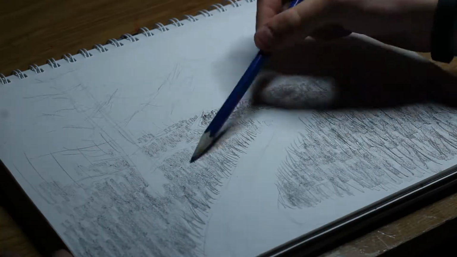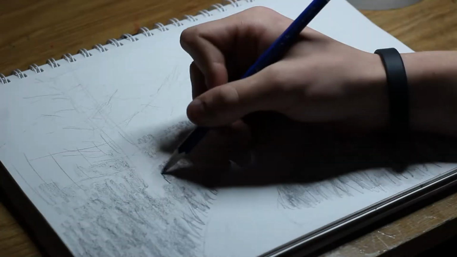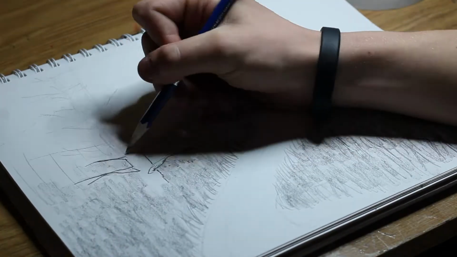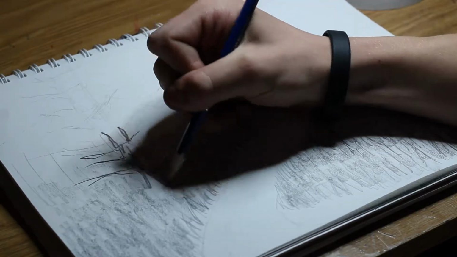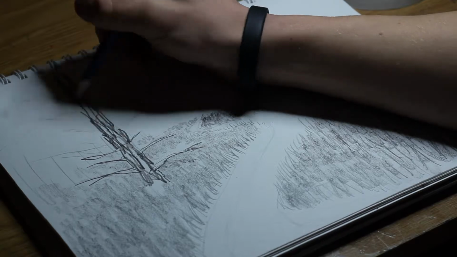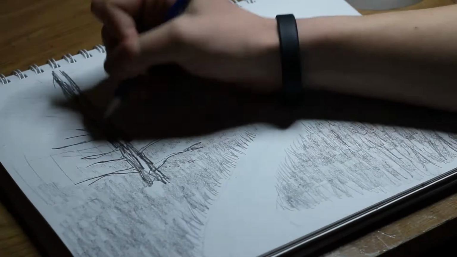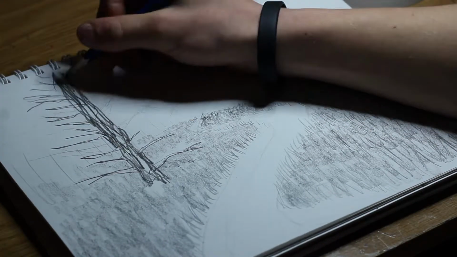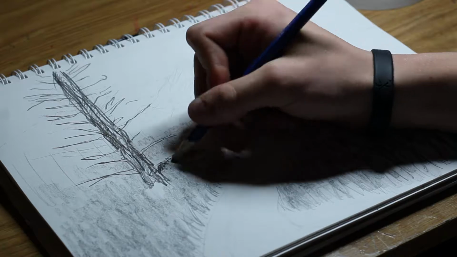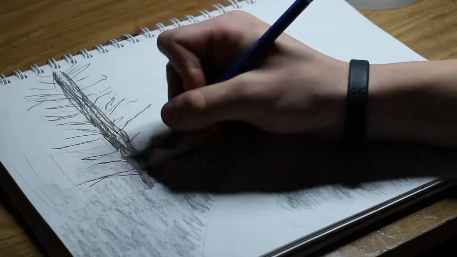After I have that done, I draw the trunk of the tree and the branches. It doesn't have to be perfect, but it's a sketch. Just draw random lines for the trunk. And the branches are next. After I have that, I do the leaves for the branches, but you probably know how to do this, so I will skip forward.